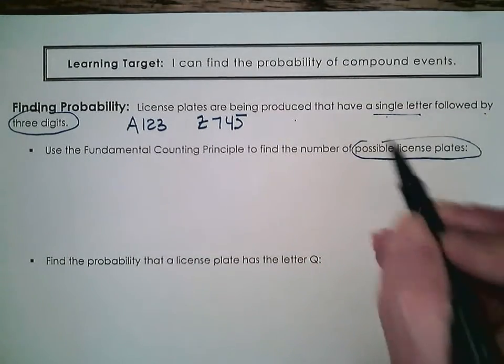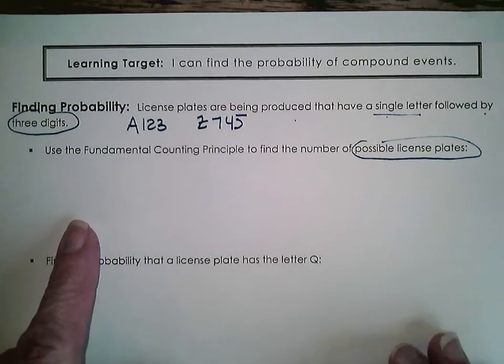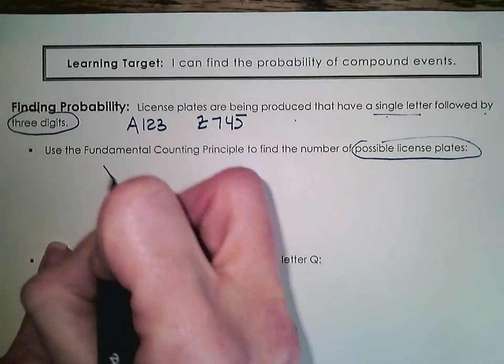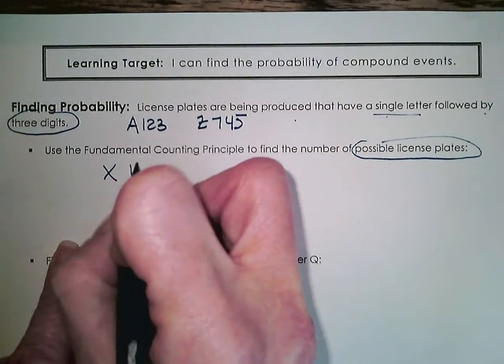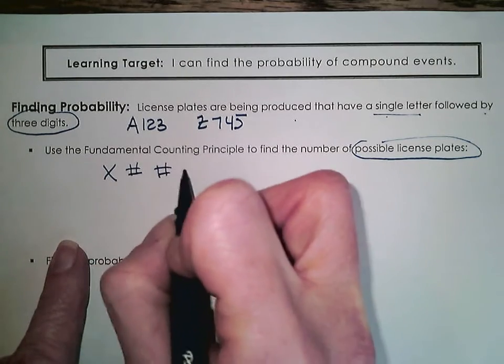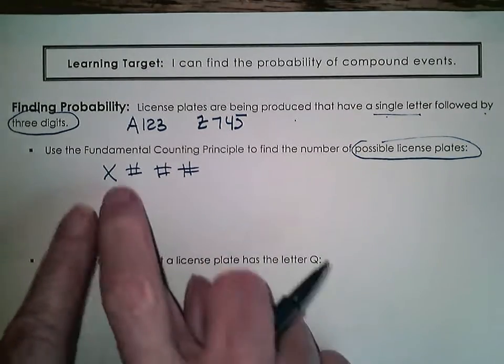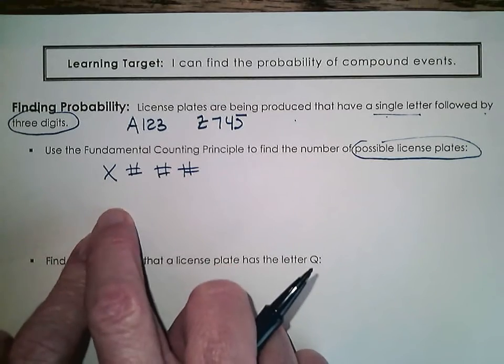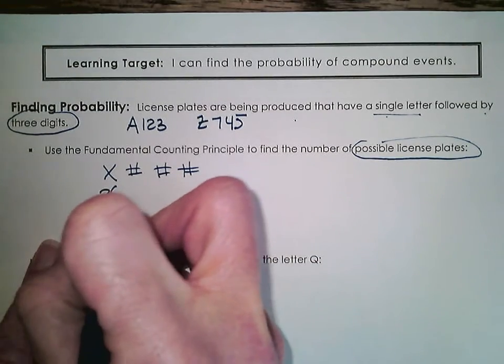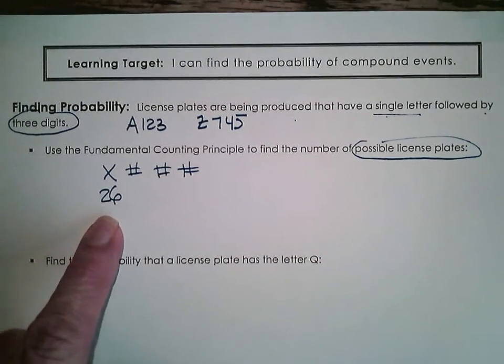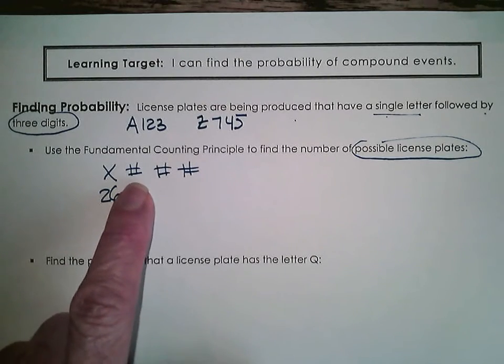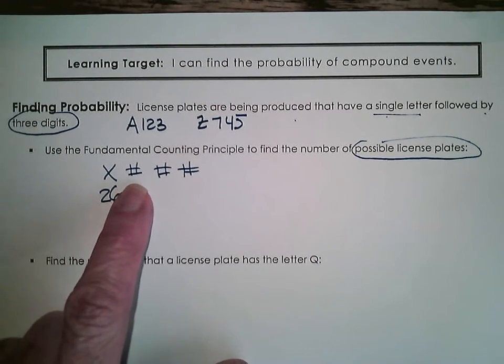So keep in mind, and I like to come up with a code, we know we're going to start with a letter, and then we're going to have a number, a number, and a number. When we think of the letter, we have 26 different letters in the alphabet, so 26 options to go in that location. And then keep in mind that each one of these is a single digit.